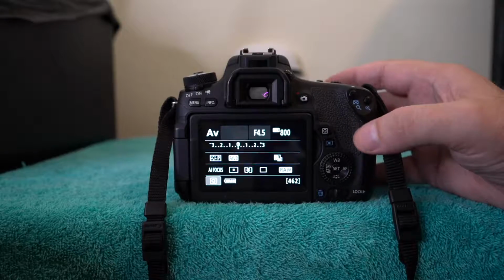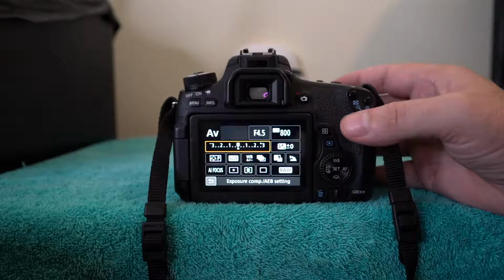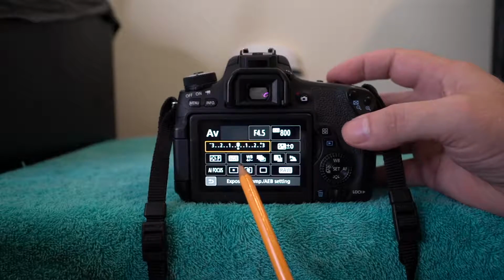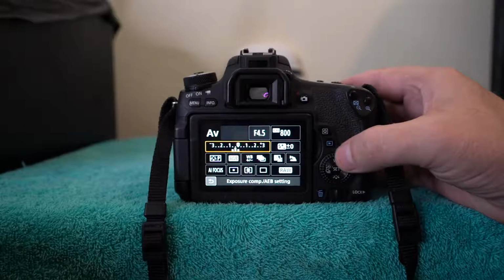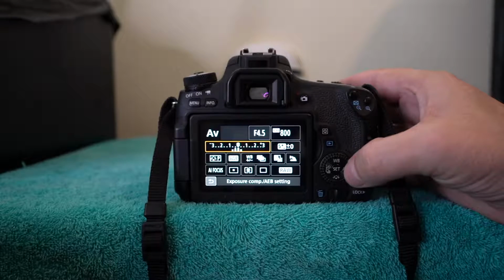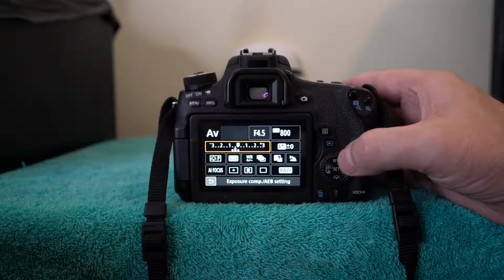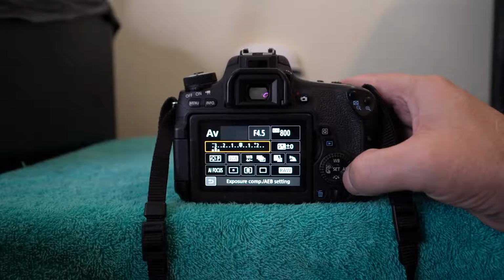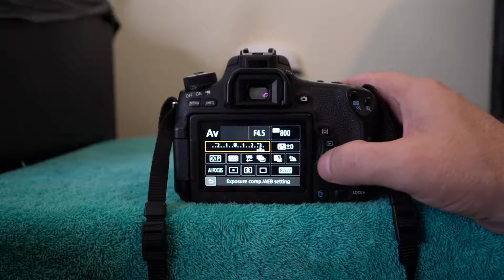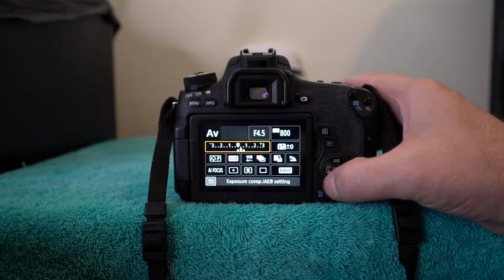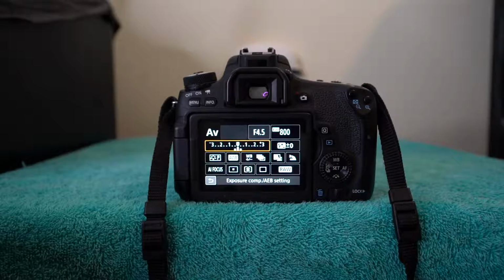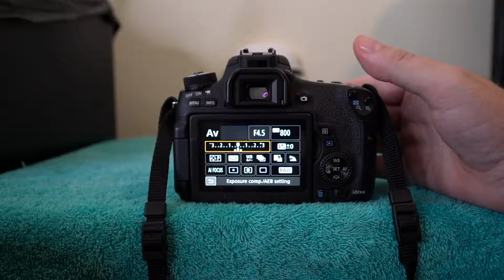Okay, so let's play with that a little bit. Right now we're at 0. You can see the meter is 0. I guess it's on the wheel on this one. Now we're moving it around. From 0 to 1 full stop, there are increments of 1/3 in between for adjustment. So we can adjust it in 1/3 steps, all the way up to 3 full stops negative, less light, or all the way up to 3 full stops positive, more light.